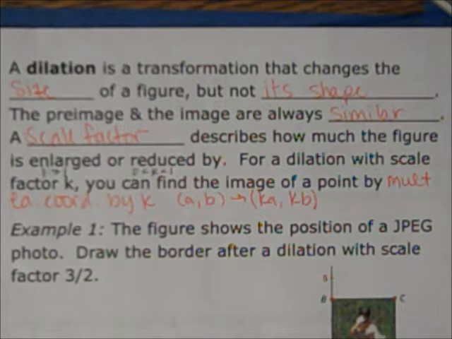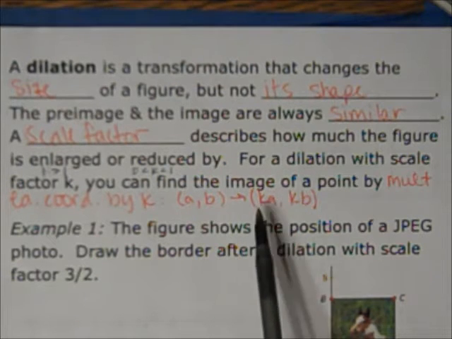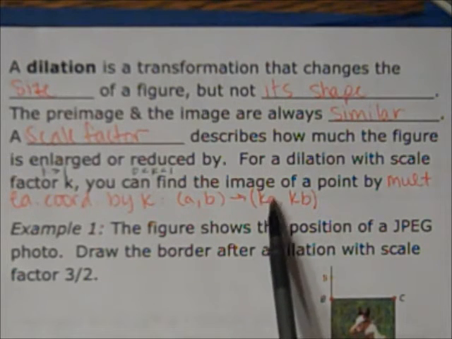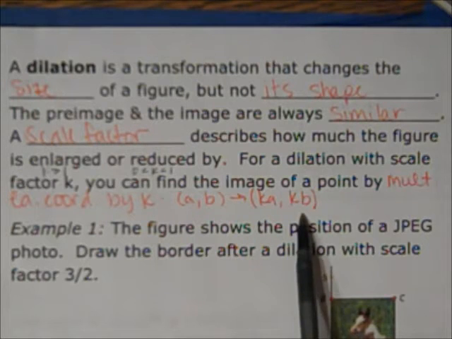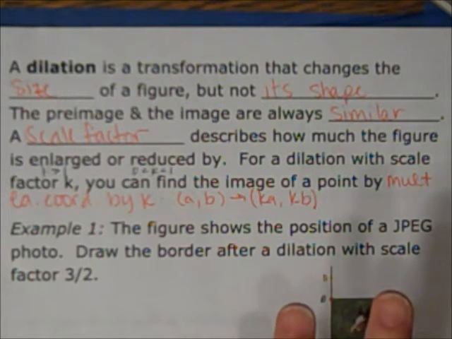For a dilation with the scale factor of k, you can find the image of a point by multiplying each coordinate by k. So dilations are super simple. If you have the coordinate 2, 3, once you know your scale factor is 2, you just multiply it. 2 times 2 is 4, 2 times 3 is 6, and there's where your new coordinate is. It's super simple.